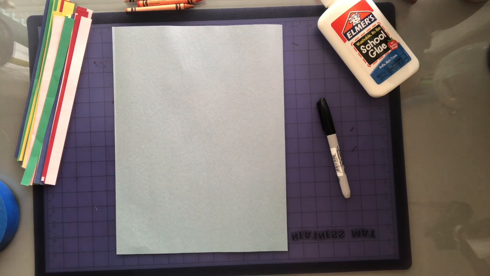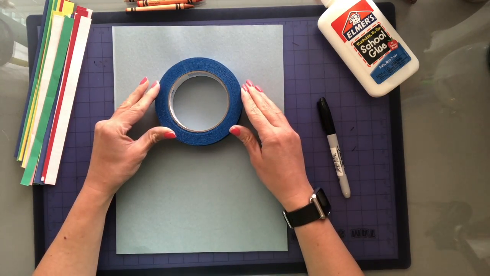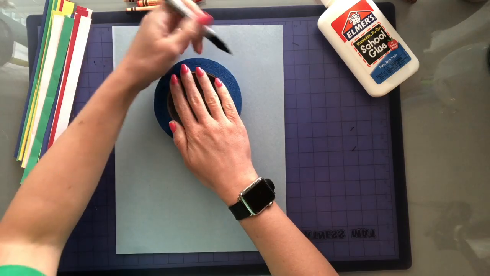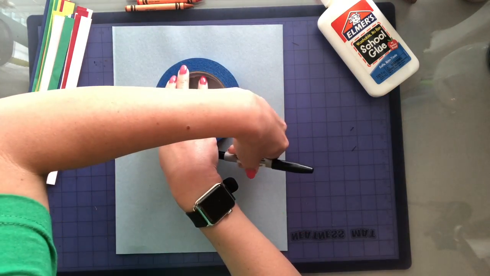So the first thing that you're going to want to do is to find a round object that you can trace for a hot air balloon. And I placed that in the middle but a little bit up top, so I have plenty of room to create my basket below. You can use a pencil if you'd like. I'm going to trace with a Sharpie so that you can see it pretty well.